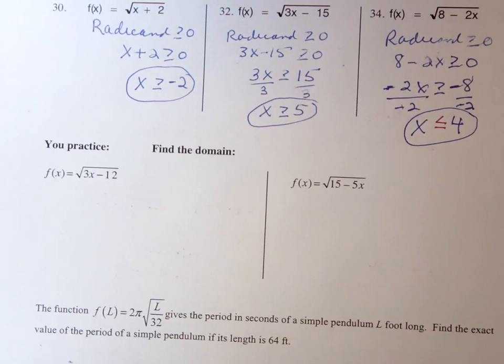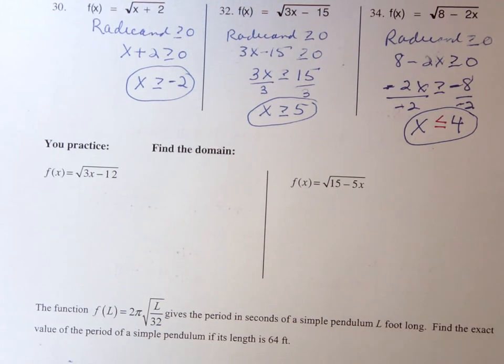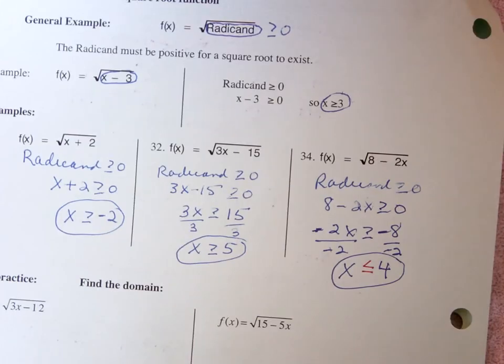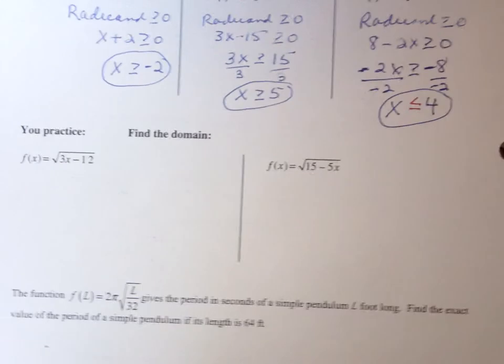Okay, your turn. So it flips because it's negative, when you divide by a negative. Yeah, negative divided by negative is a positive. Yeah. Okay, now you do the next two.